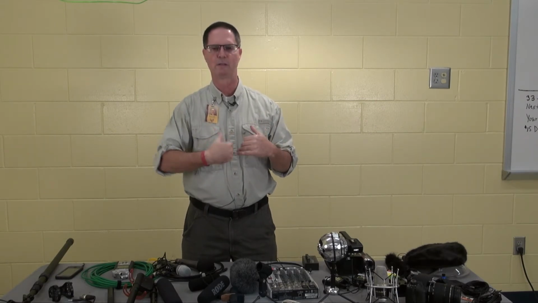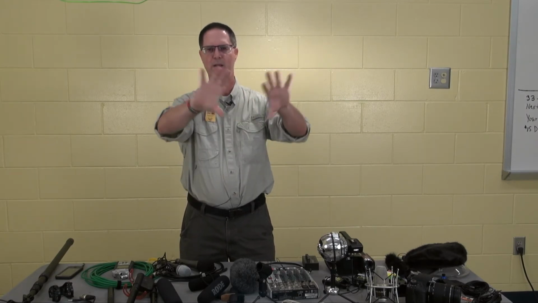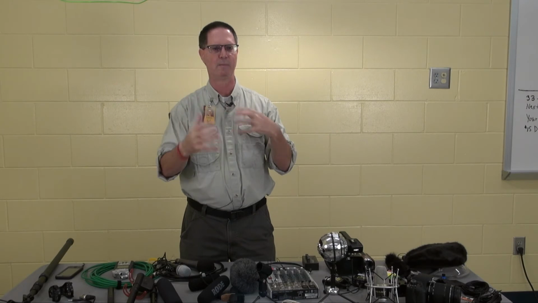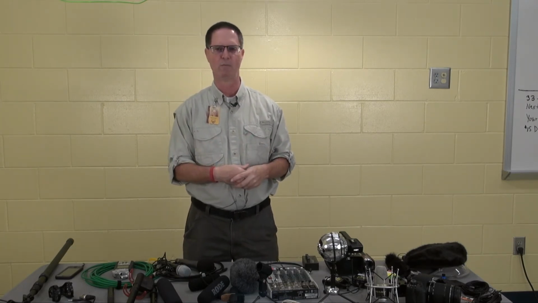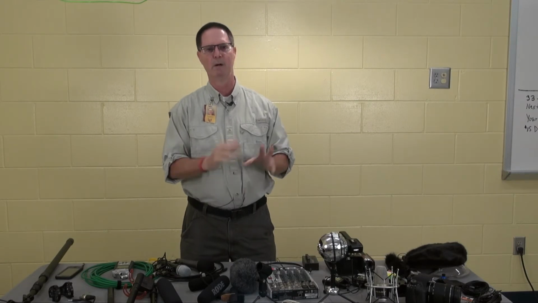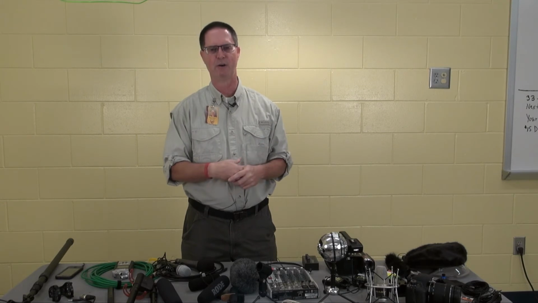I'm using this so that I can get really good sound. It's right here near me, so it's going to pick me up and not pick up a lot out there. Now it is an omnidirectional mic, so if you were standing right in front of me and talking, it would pick you up somewhat. But I told you, 3 cameras, and then I have another audio source.